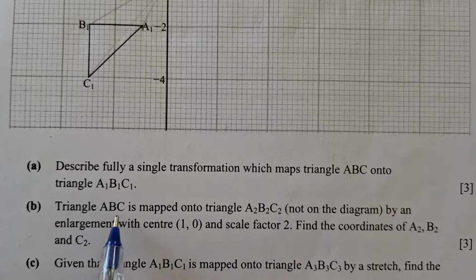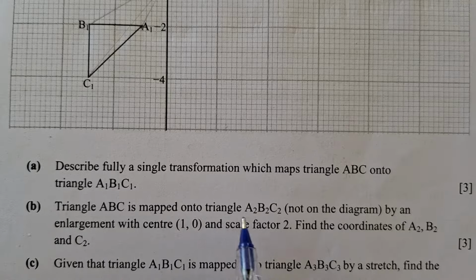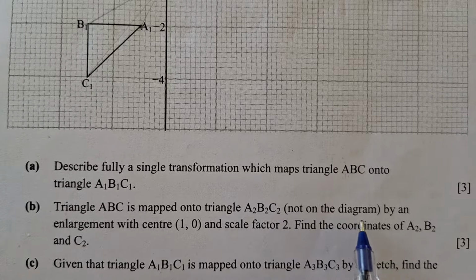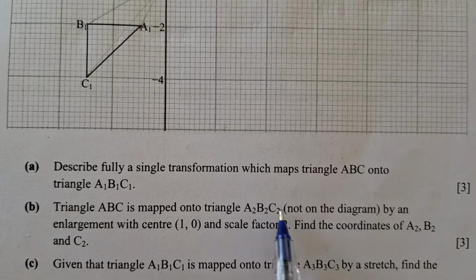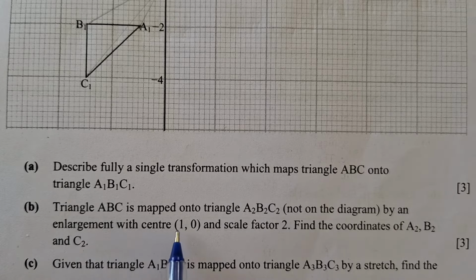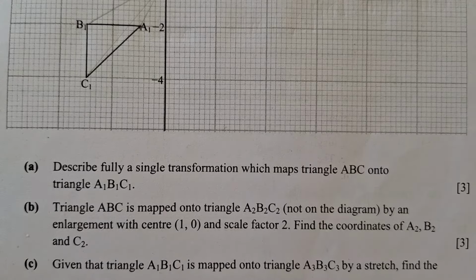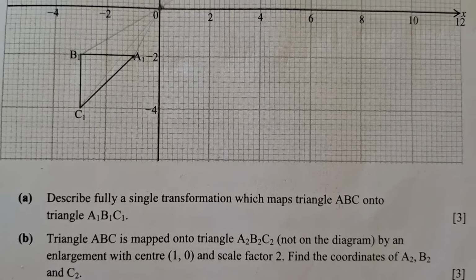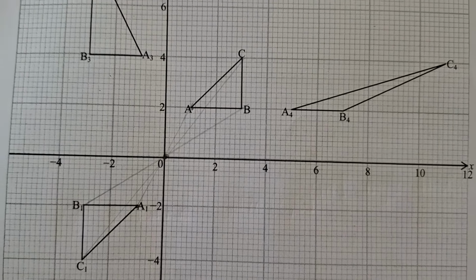They're saying triangle ABC is mapped onto triangle A2, B2, C2, which is not showing on the diagram, by an enlargement with center 1, 0. The scale factor is 2. Find the coordinates of A2, B2, and C2. So now let me show you.